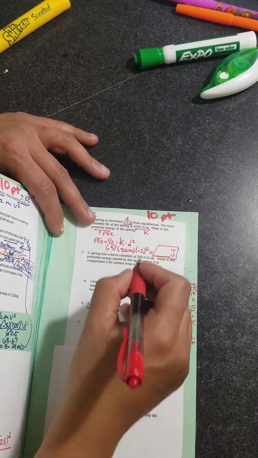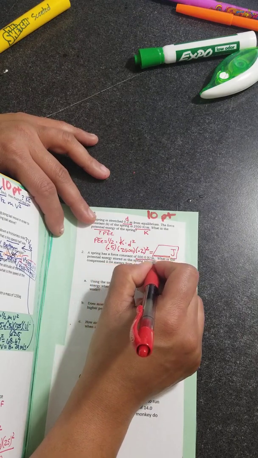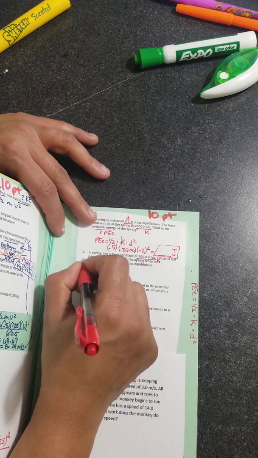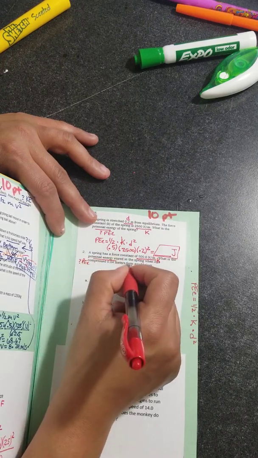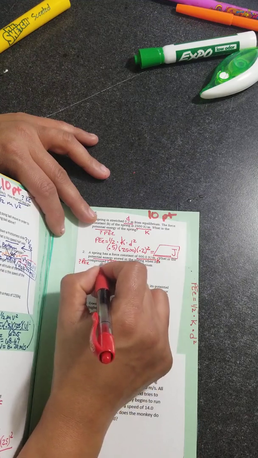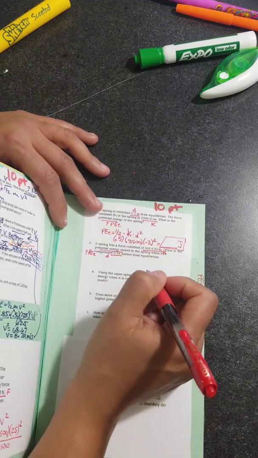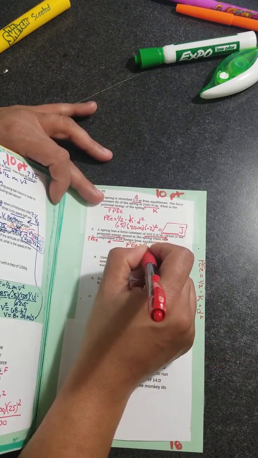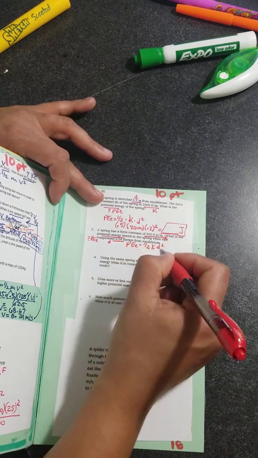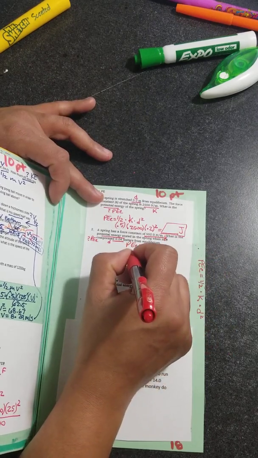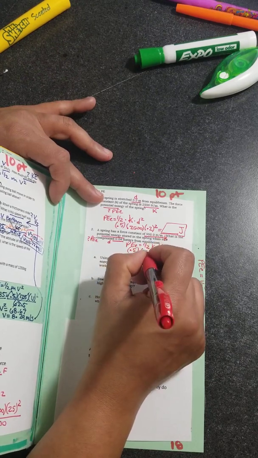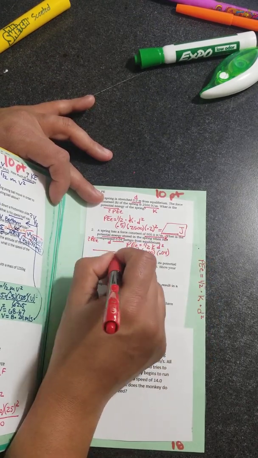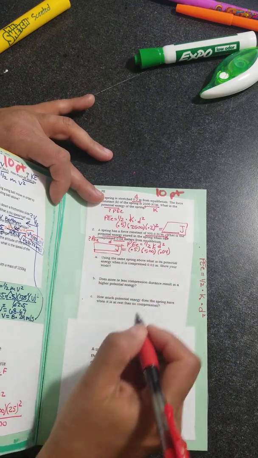The next one: a spring has a spring constant of 500 Newtons per meter. That's the k value. What is the potential energy, the PEE, stored in the spring when it's compressed to a distance of 0.05 meters? Alrighty, let's do that one. PEE equals 1/2 k d squared. They gave me all my information. I'm going to change it to 0.5. The spring constant is 500. The distance is 0.05. Do your math and get your answer in joules.